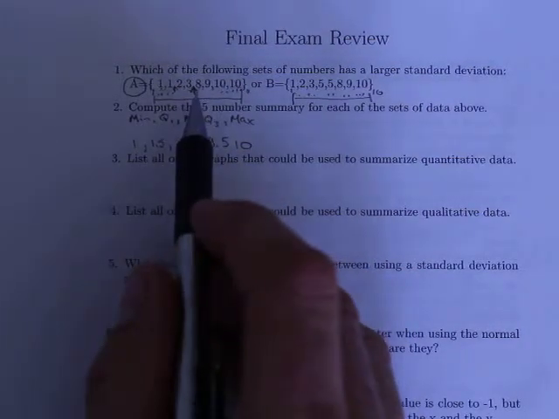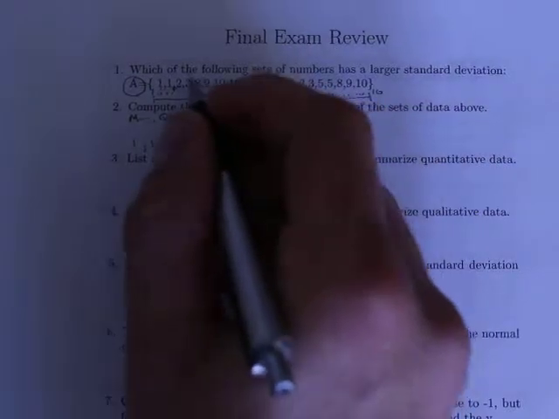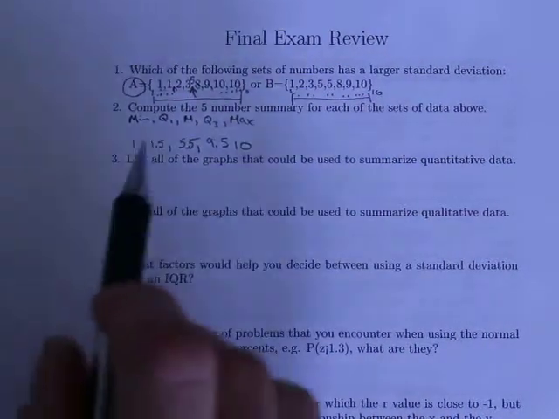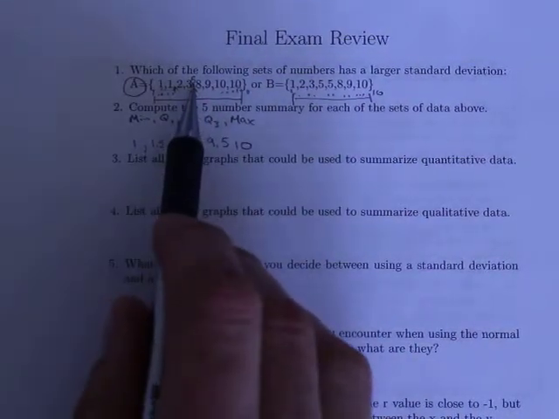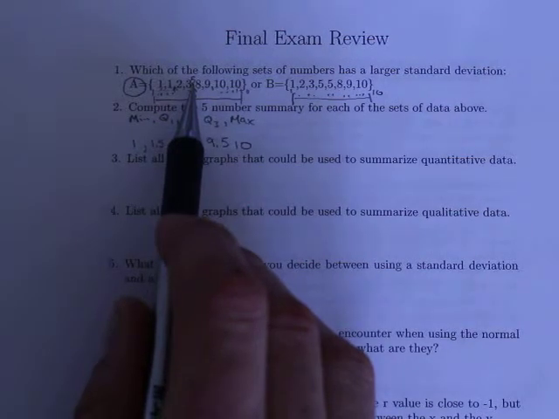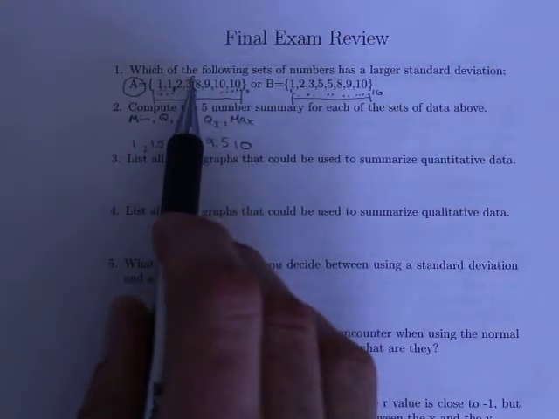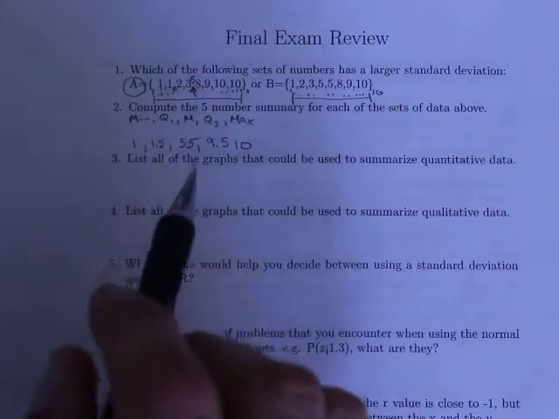Do remember that if there were an odd number, so suppose I had the number 5 in this list, then the middle would be the 5, but when I go to compute the quartiles, I leave that number out since it's not in either half.